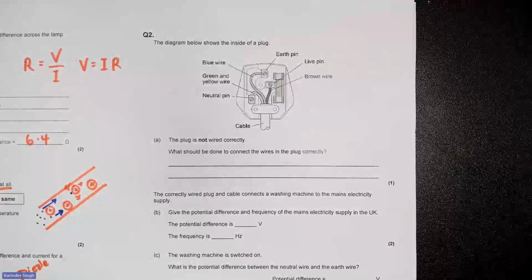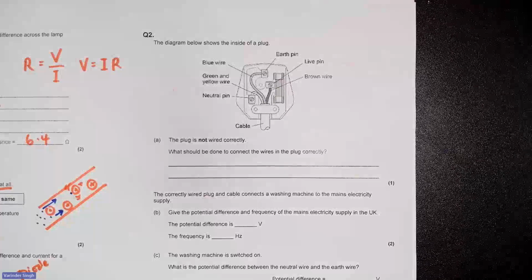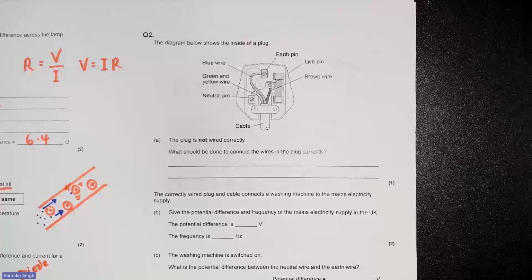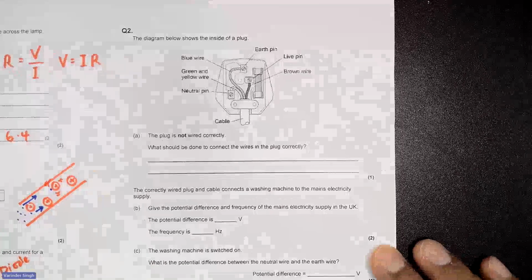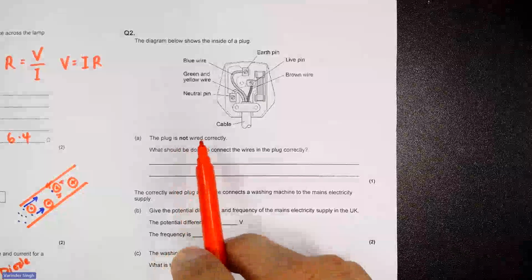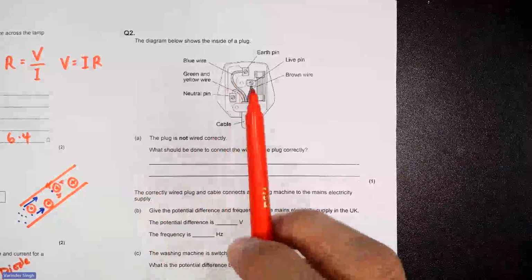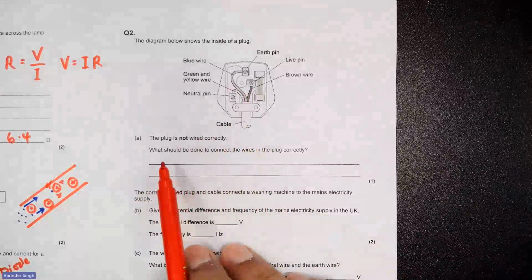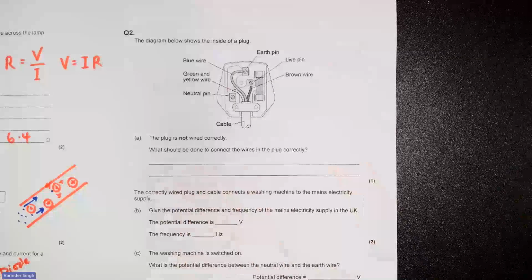The diagram shows the inside of a plug, and then we've got some of the wiring that's going on in there as well. Rather than talk you through all of the different parts, I'll jump into the questions and then use some of the ideas that come up in each of these questions to deconstruct that diagram. So first of all, we're told that the plug is not wired correctly. So we need to take a look at this diagram to see what's wrong. What should be done to connect the wires in the plug correctly?